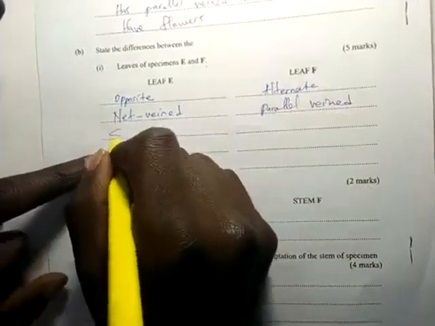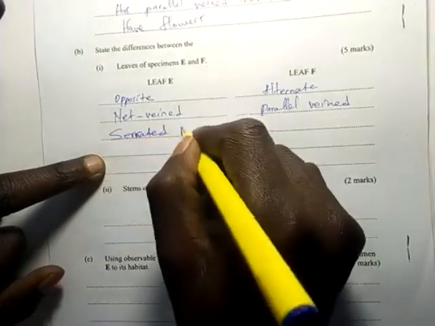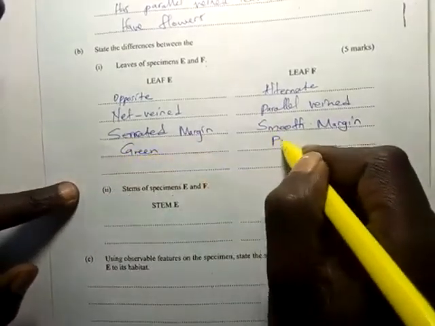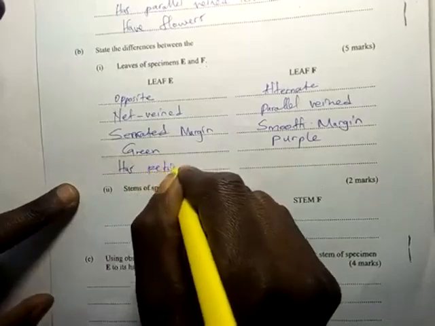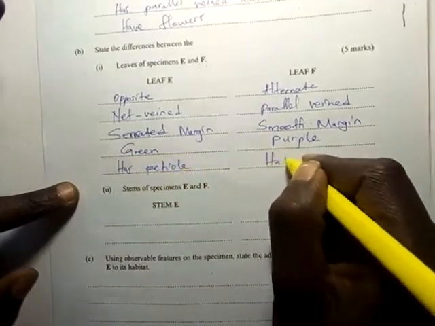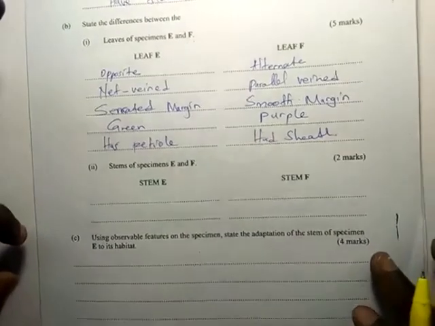Here it had a serrated margin, while F had a smooth margin. Here this was green, here this was purple. This one had a petiole, and this one had a sheath, the petiole modified into a sheath.